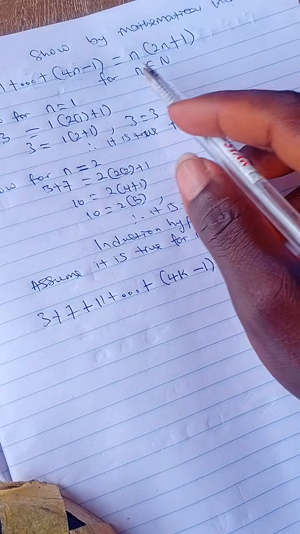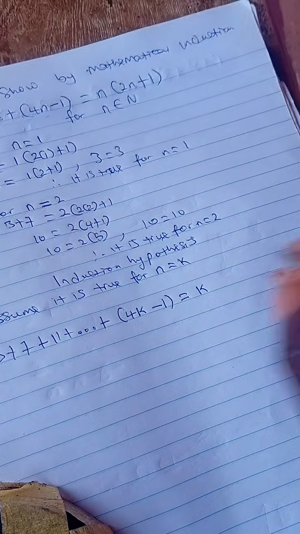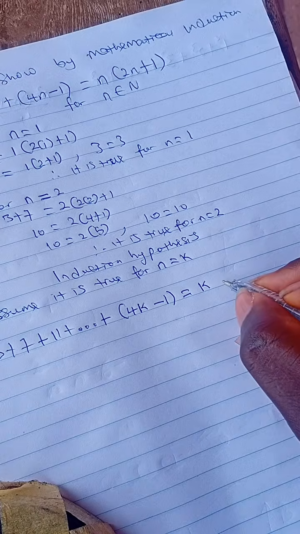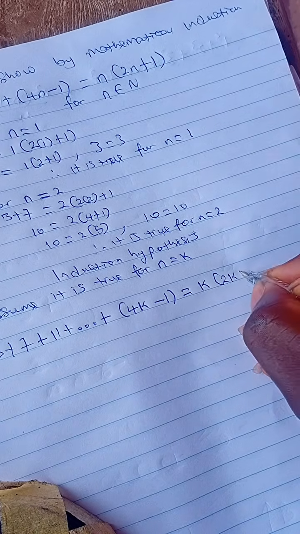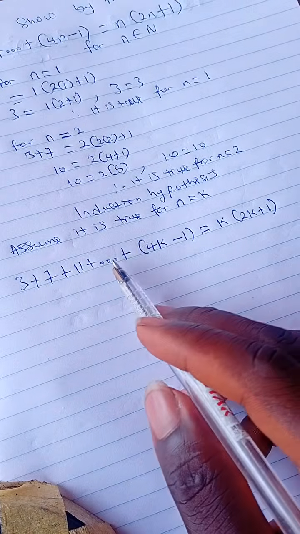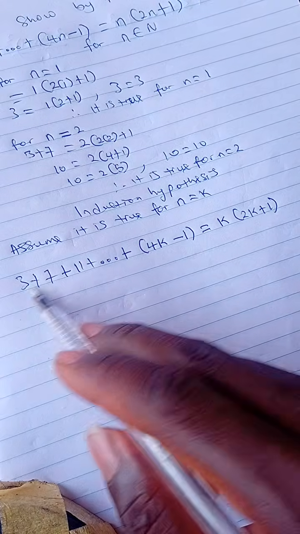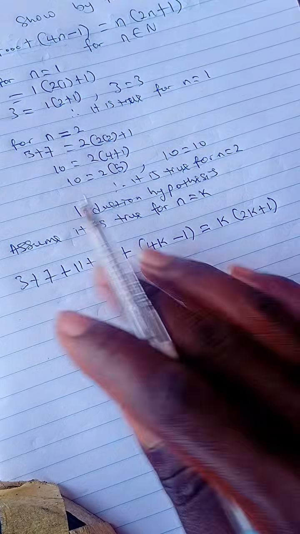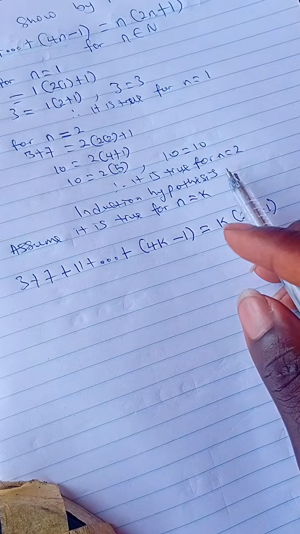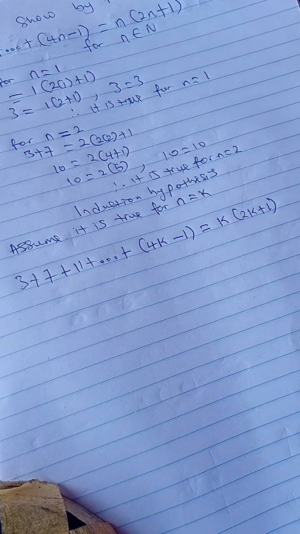Now, the right hand side is n(2n plus 1). But now substitute k. We have been doing substitution for the right hand side: k(2k plus 1). So you cannot solve this one because of this dot dot dot. There is nothing you want to solve. There are missing terms there, so there is no way to proceed with this. So you are done with your induction hypothesis, but yet you can't conclude that the statement is true for all natural numbers n.